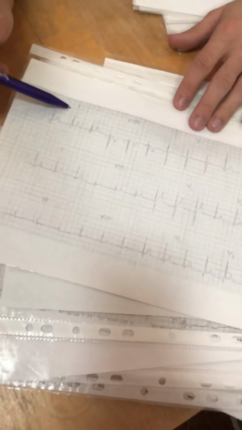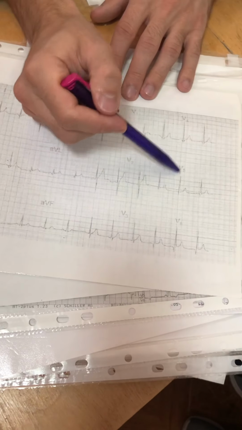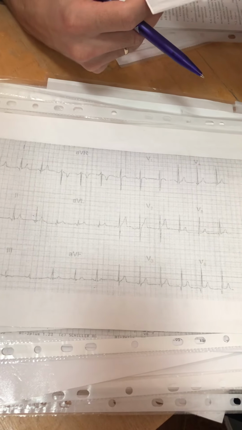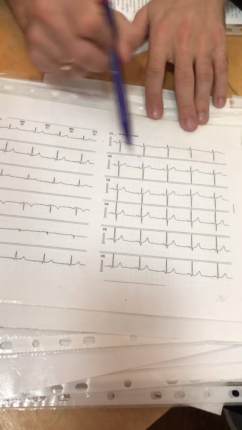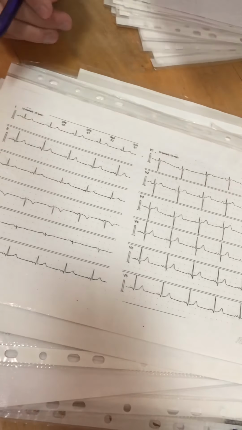Shift of electric axis of the heart to the left, deepest wave in V1, big R wave in V5, V6, hypertrophy of the left ventricle. M-like shape of the P wave, P mitrale, hypertrophy of the left atrium.